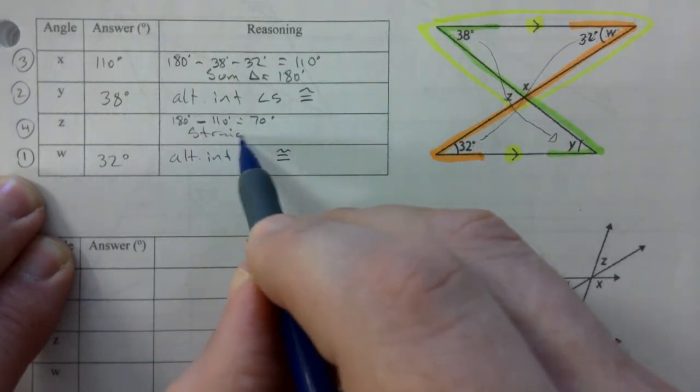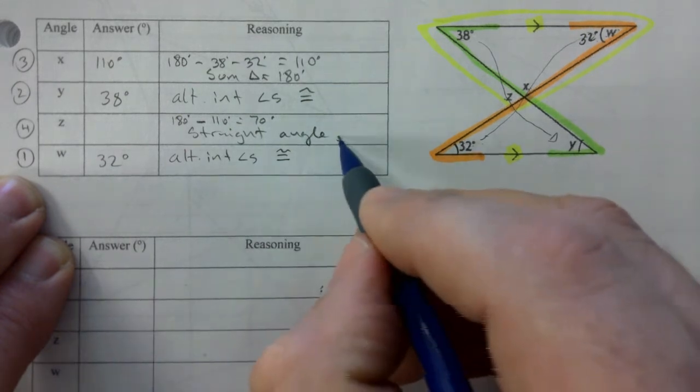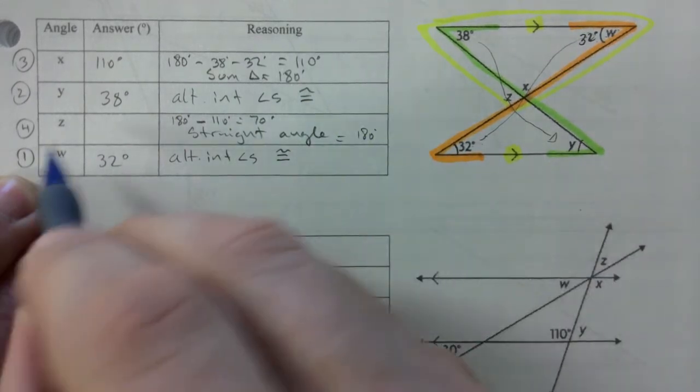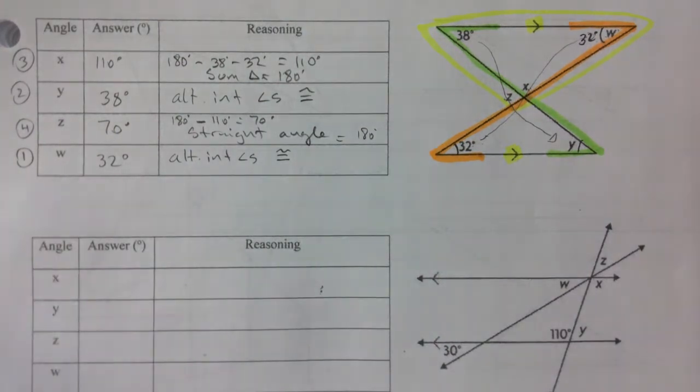Straight angle is equal to 180. Boom. Done. Okay. So be creative, but also make sure it adds up, right?